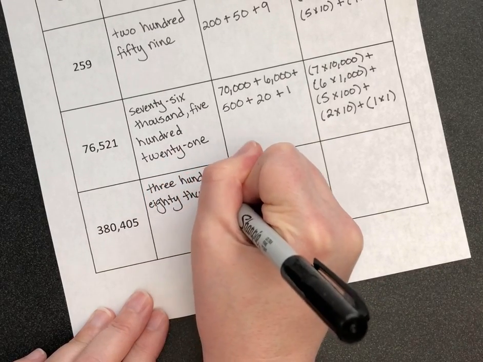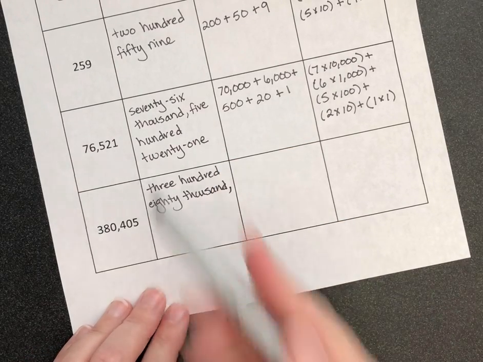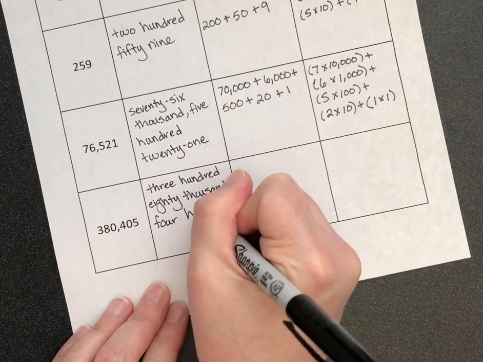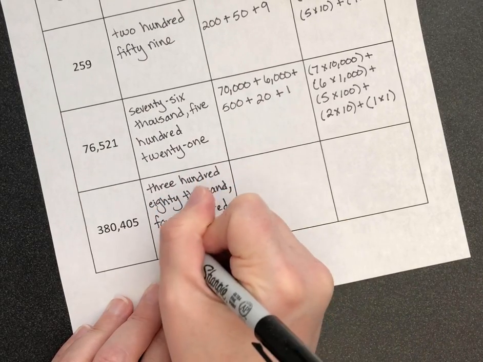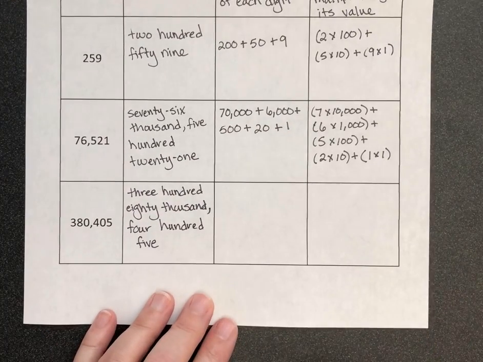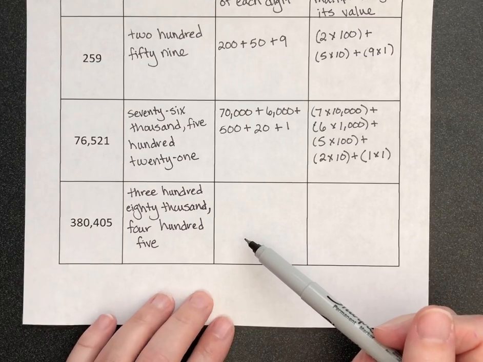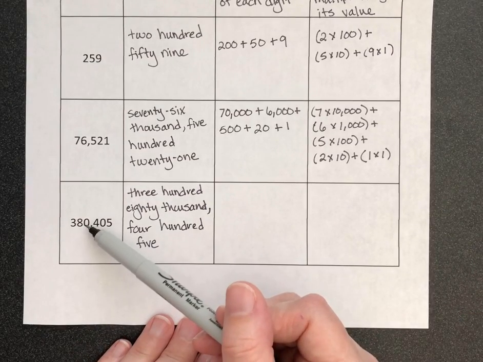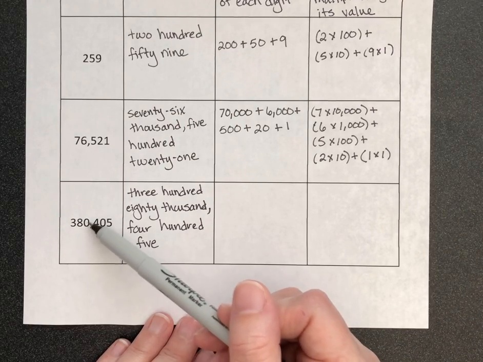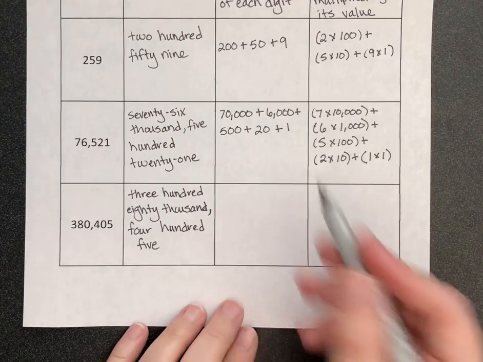380,000, and I could put my comma right there just like we had it in the number, and then this is 405. Remember, no "and." 405. Okay. When we take a look at doing it in expanded form, we want to remember not to put in those zeros. Those zeros just help us keep that place value spot open. There is no value in that spot, so we don't need to include those.